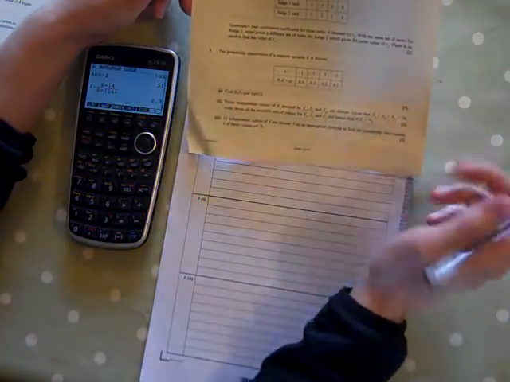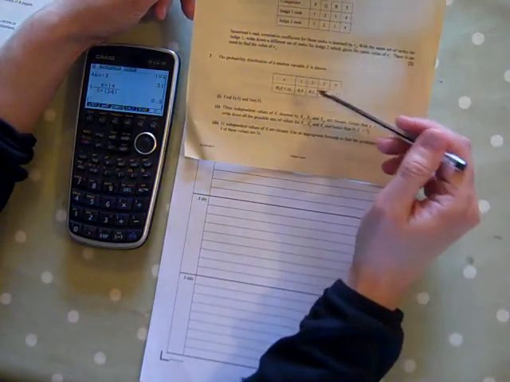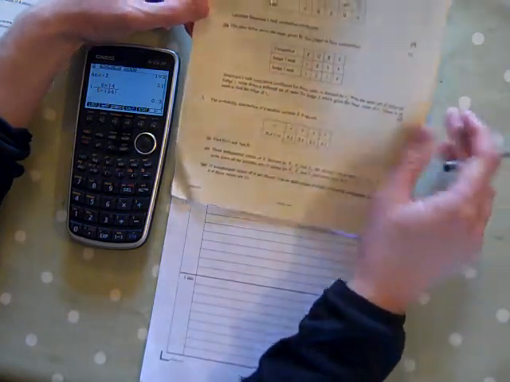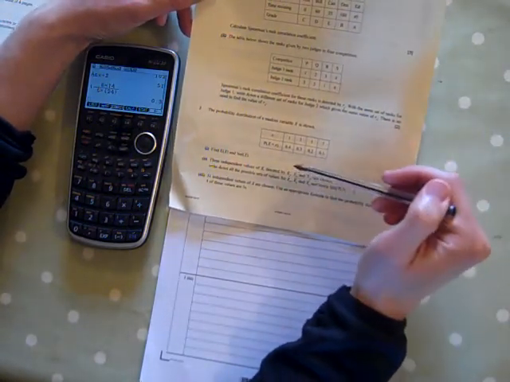Okay, straight on to question 3. Probability distribution of a random variable x is shown. There we've got the distribution. Find E of x and variance of x.